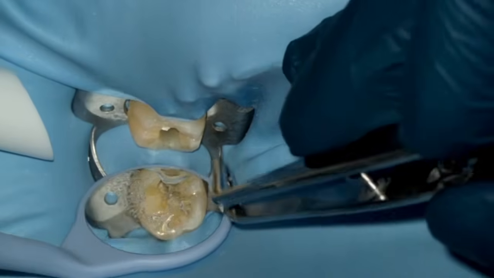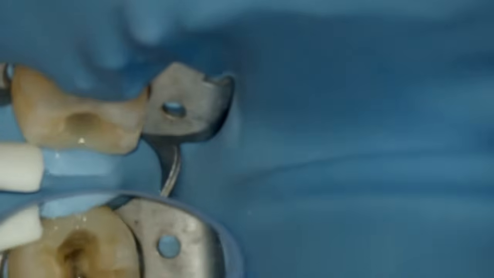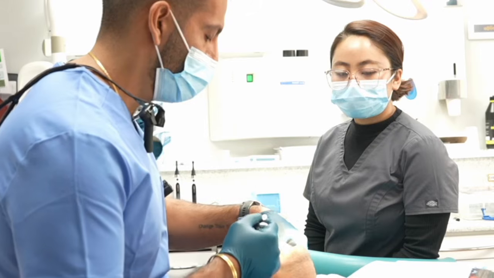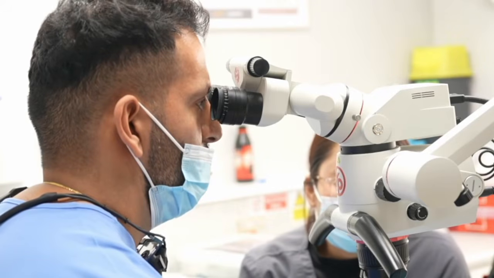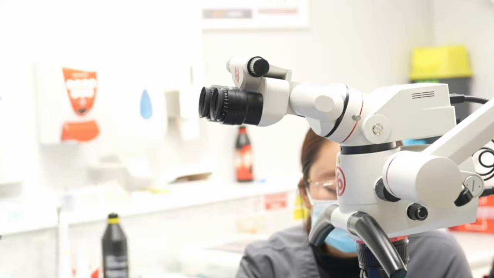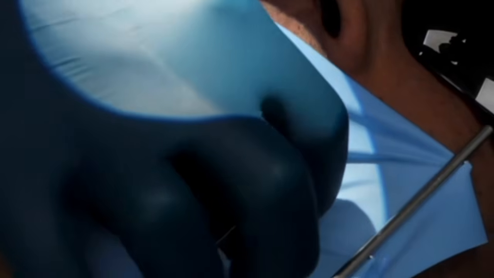If we don't destroy the floor of the pulp chamber, it can guide us to the orifices. A good paper to read is Krasner and Rankow, 2004. That will give you further information on the rules of orifice location and help you be more predictable in locating canals. However, when it came to working length determination, as you can see, those canals were really calcified, especially the MB, and we weren't able to achieve patency straight away. It took a little bit of time.